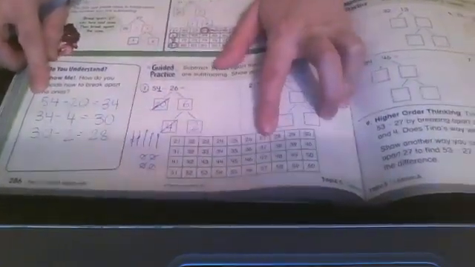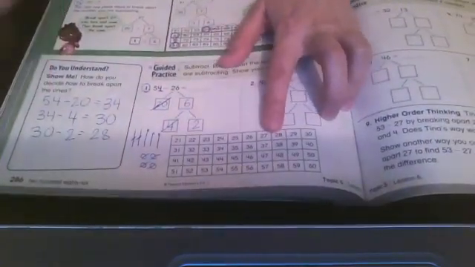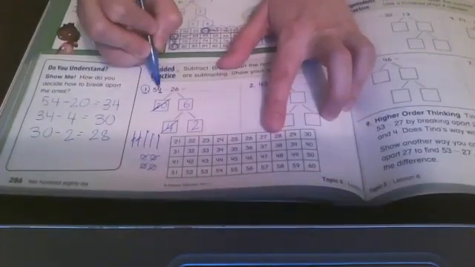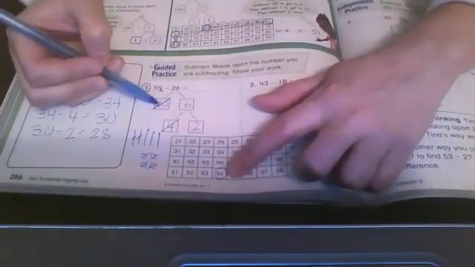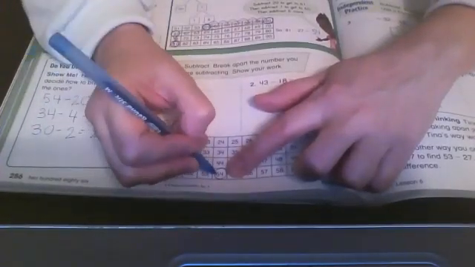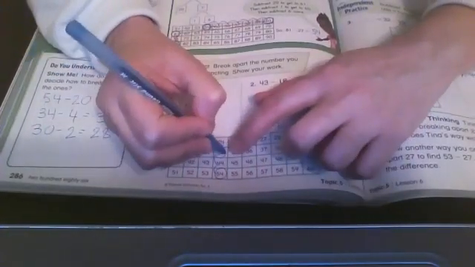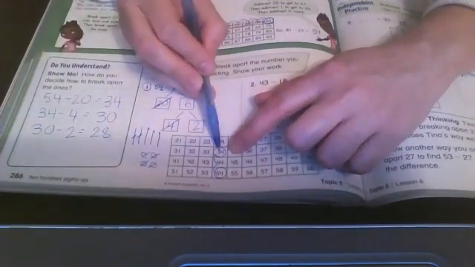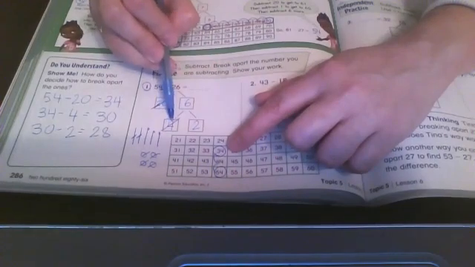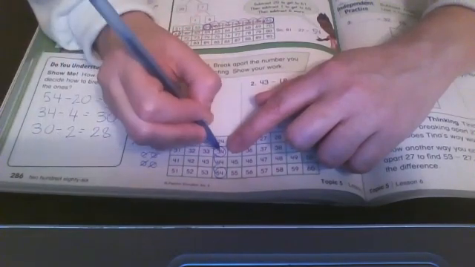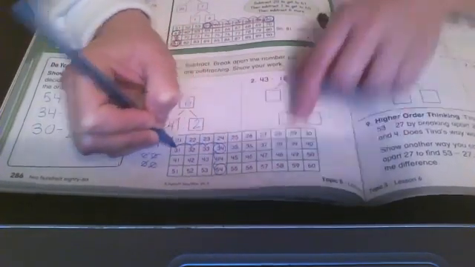Now let's look at how to show your work with a number grid. I'm starting with 54. So 54 is here. I'm going to start by taking away my 2 10s. So I'm going to jump back 10 and 20. I land at 34, right? Do this with me in your book. Now I'm going to take away 4 1s. So I'm going to jump back 1, 2, 3, and 4.